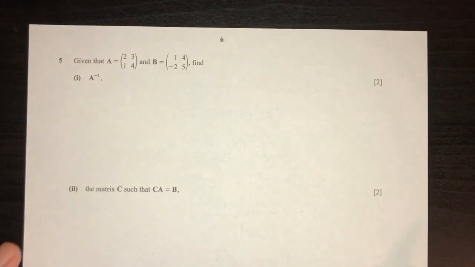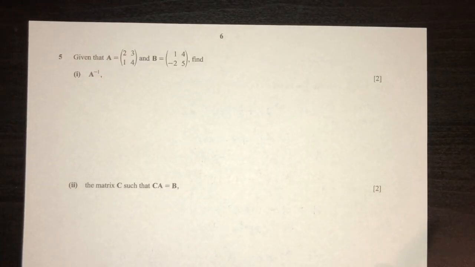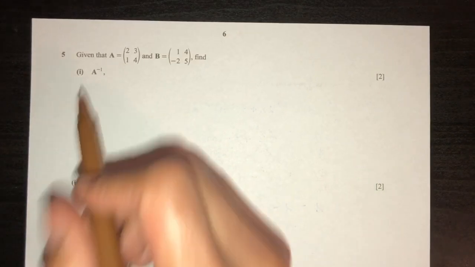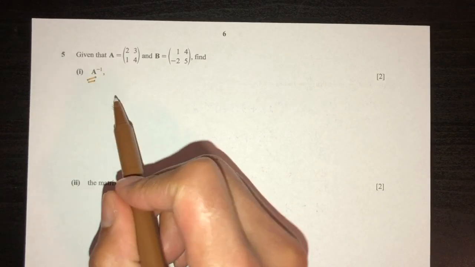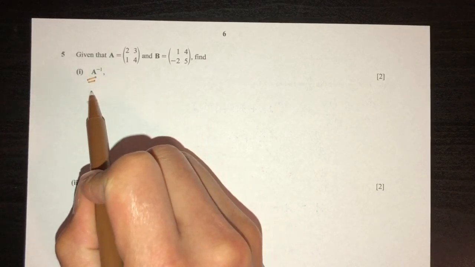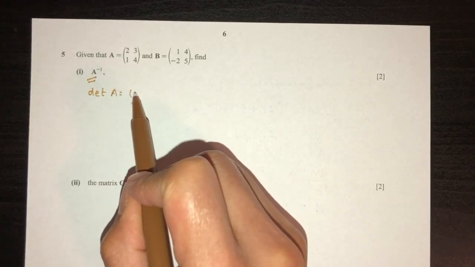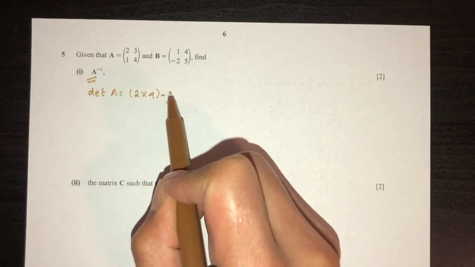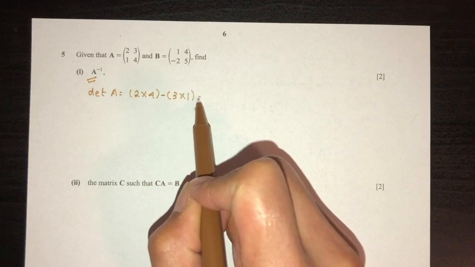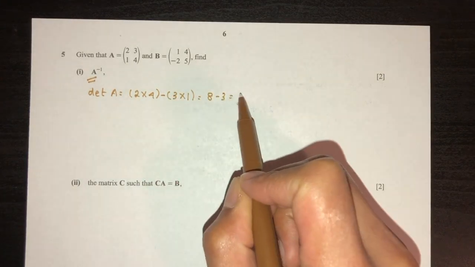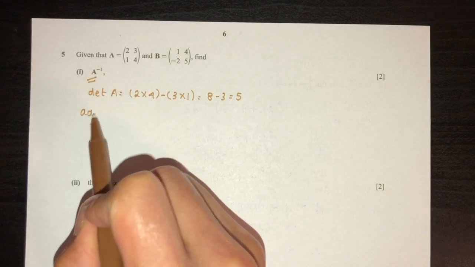Now let's move on to question number 5. Given that A is equal to this matrix, these two are 2 by 2 matrices. First one, we have to find A inverse. So A inverse, pretty easy, step by step. We have to first find the determinant of A. That will be cross multiply 2 times 4 minus 3 times 1. That should give you 8 minus 3. That will be 5.